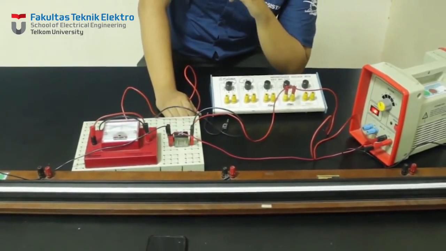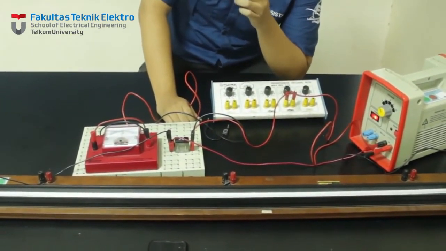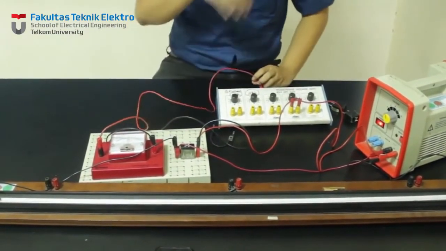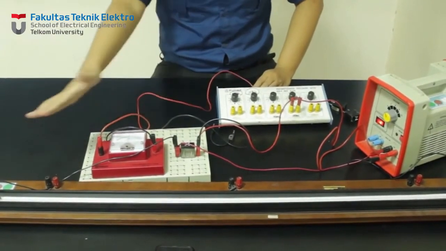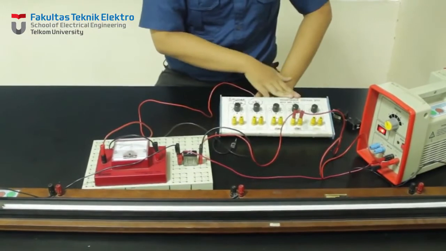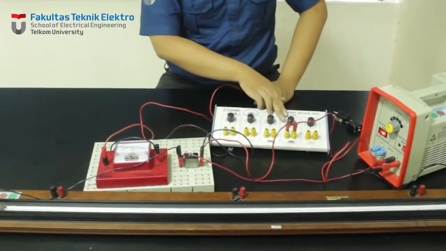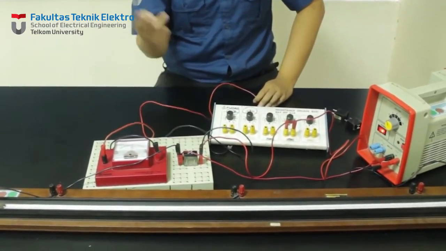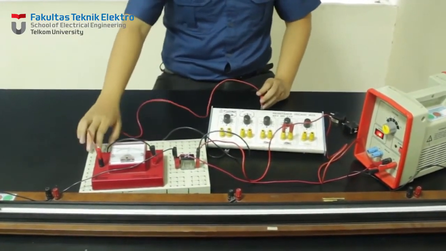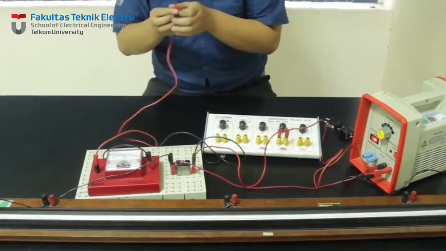For resistor X, when we measure with the multimeter, the value is around 3300. So the variable resistor in the Wheatstone bridge is set to 3000 to approach the resistor X value. So the point we look for is not too far from the galvanometer.